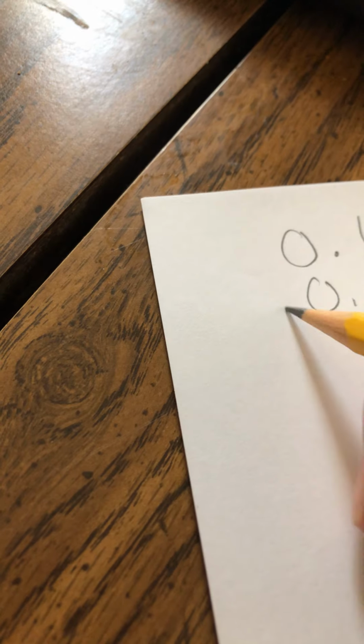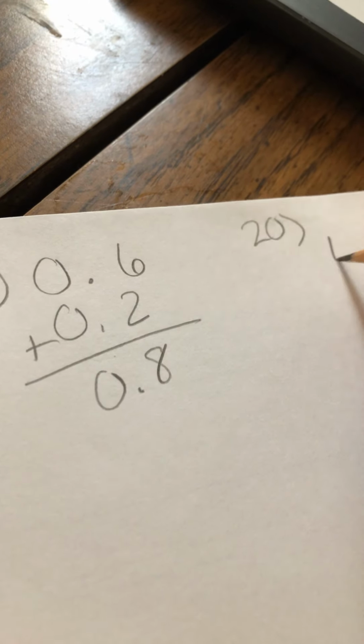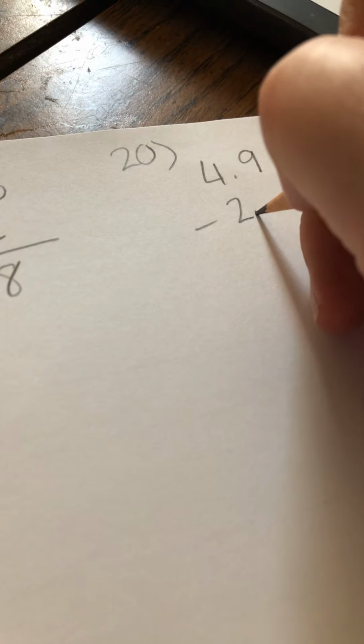All right, I'm going to grab a new piece of paper. So number 19, I'm not really so much worried about the estimating. I just want to know that you can add these decimals and subtract these decimals. So this is 6/10 plus 2/10, 8/10. Number 20 is 4.9 minus 2.73.